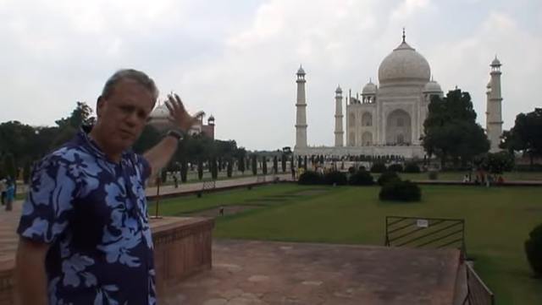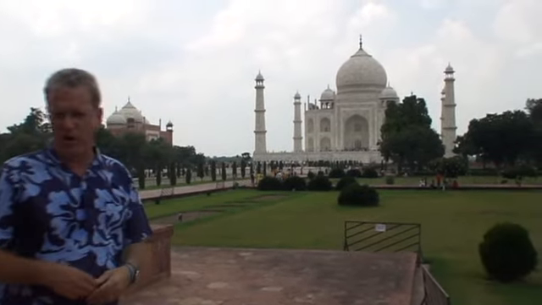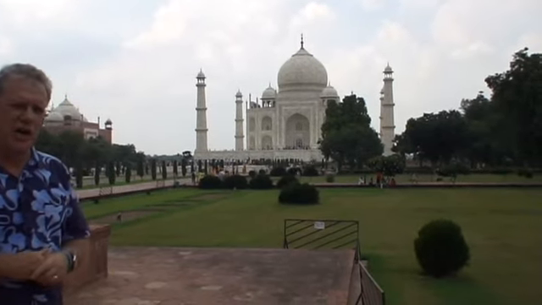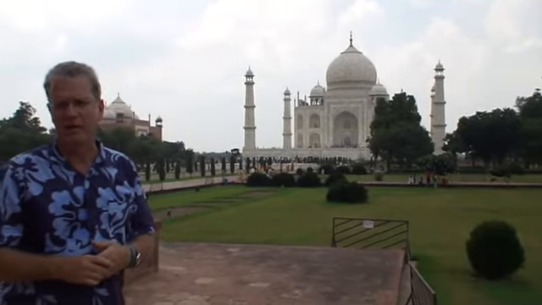That is one of the most beautiful, and it's probably the best piece of architecture Islam has ever produced. Made by Shah Jahan for his wife, Taj Mahal. She died in 1631, and he started this project in 1632 and built this building.